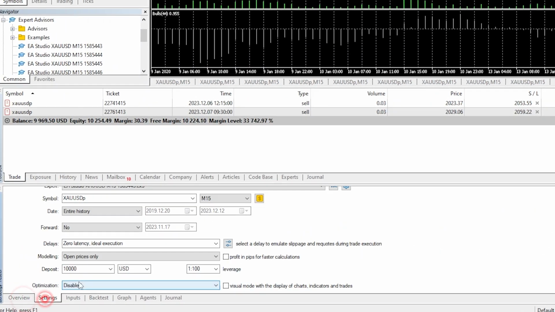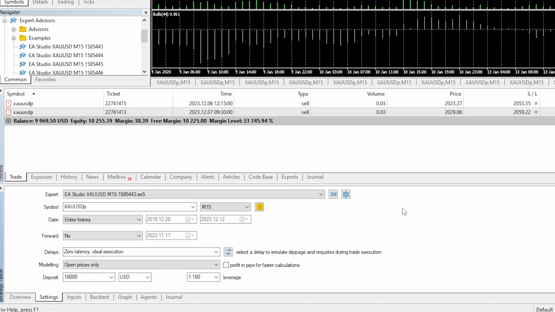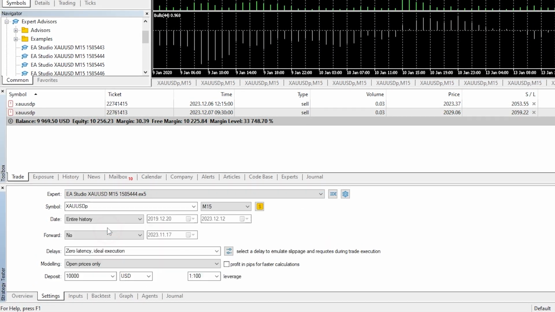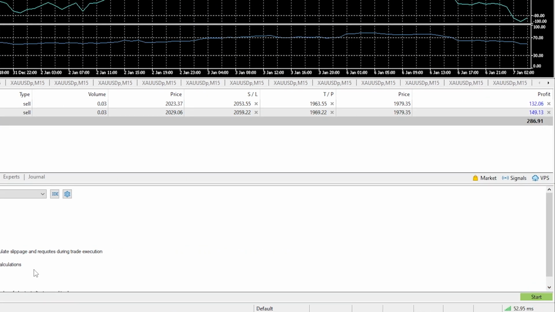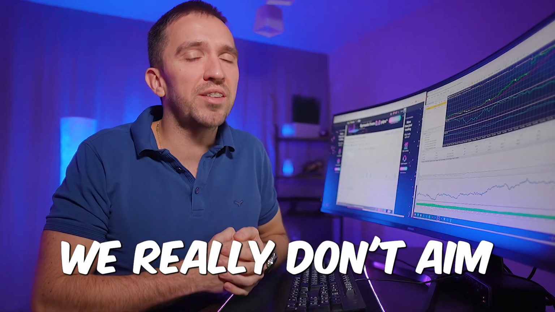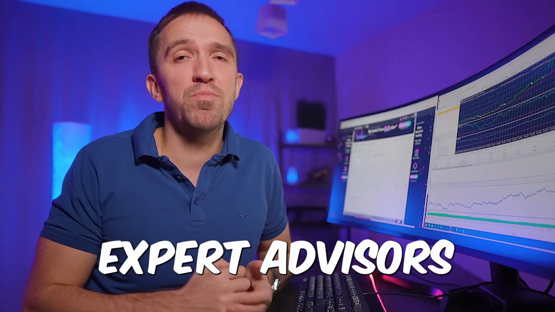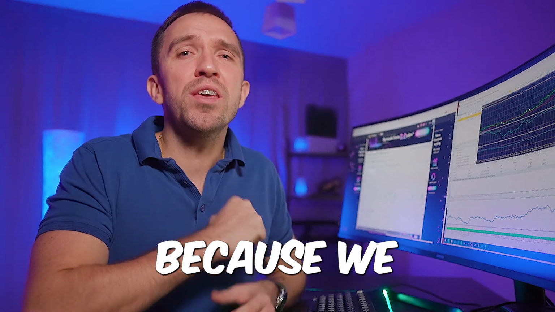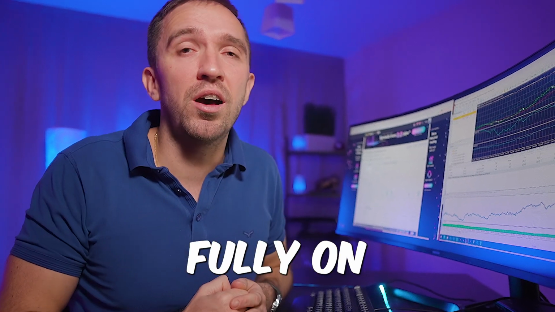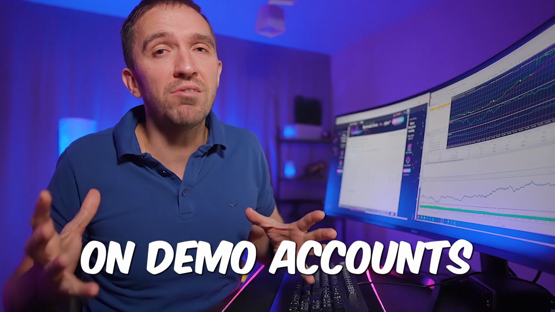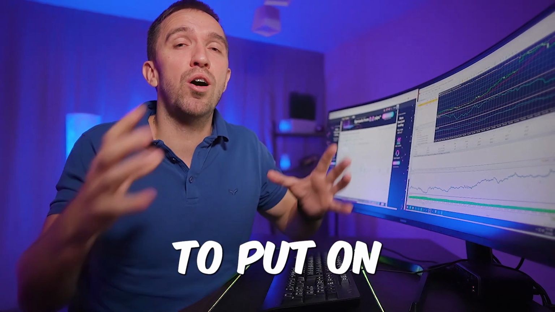Then if I want to test any of the other expert advisors, I can simply select the arrow for the drop down menu, and I'll select it, I'll hit on start, and I will see the graph for this expert advisor. Now remember that we really don't aim to create expert advisors with perfect backtests, because we do not depend fully on the backtest. We test the expert advisors on demo accounts and we select which ones to put on live accounts.